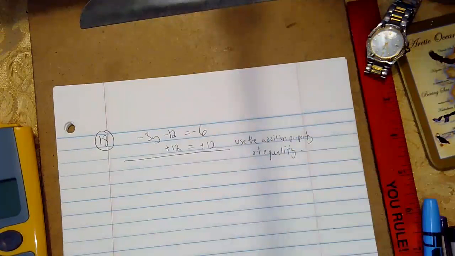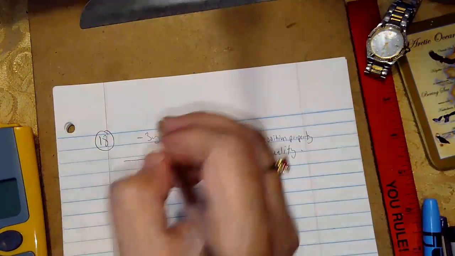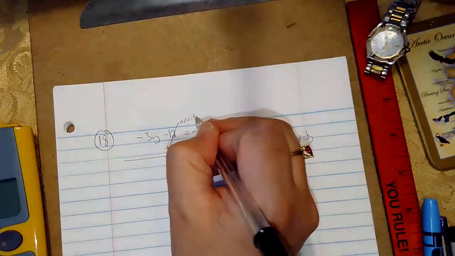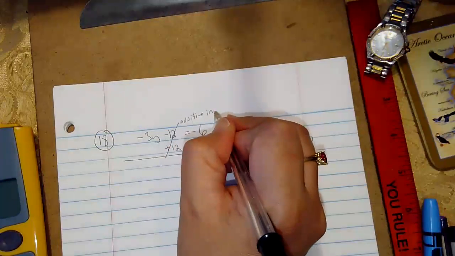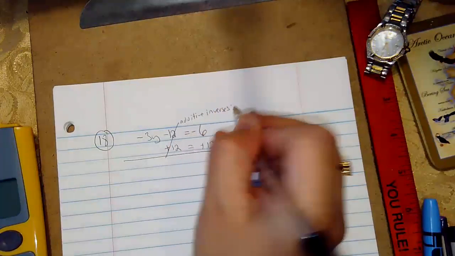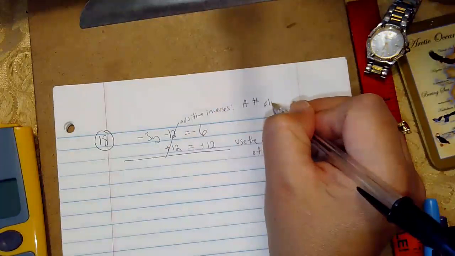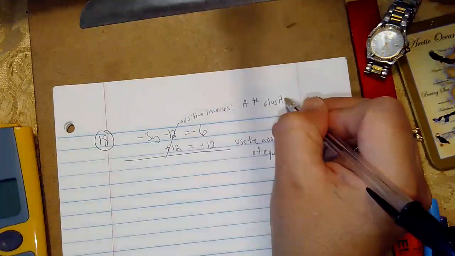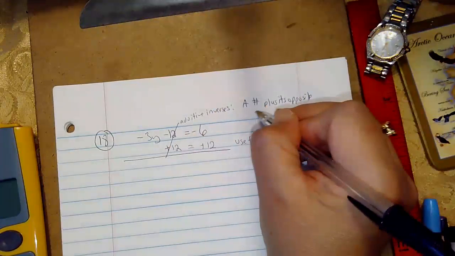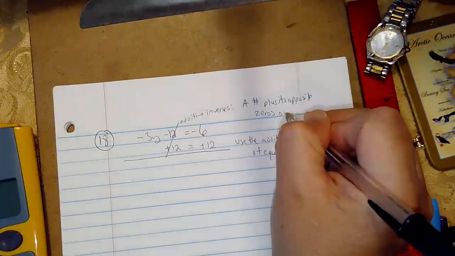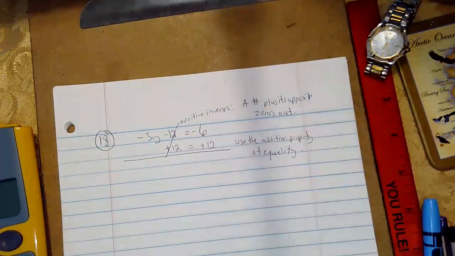Okay, so I'm adding 12 to both sides. And then this cancels out. These are called additive inverses, because a number plus its opposite zeroes out. So a -12 plus a 12, a number and its opposite, those zero out.